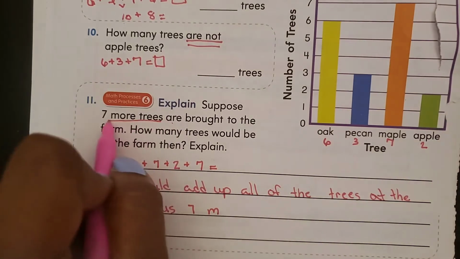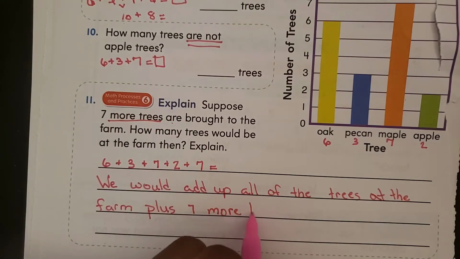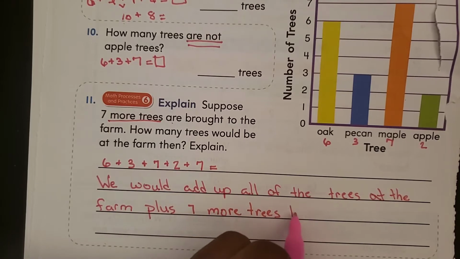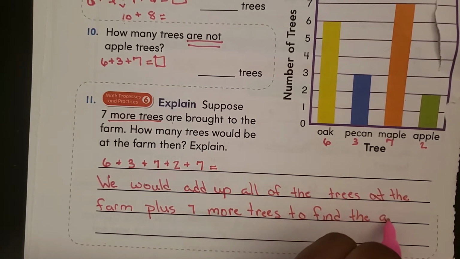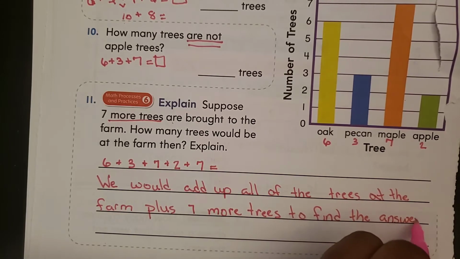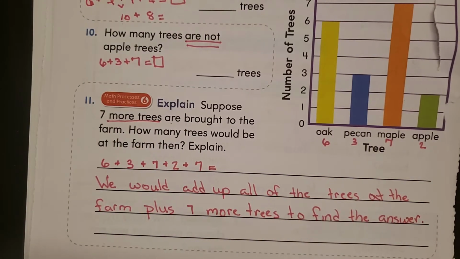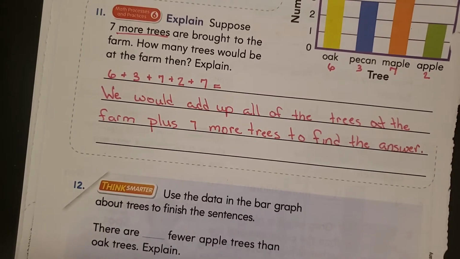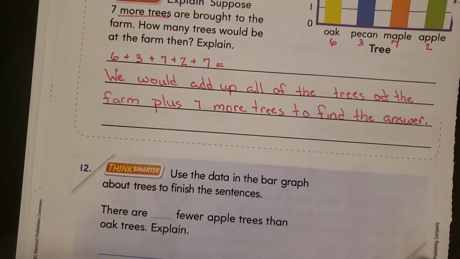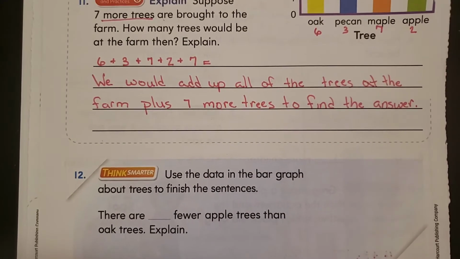Here it is right here, to find the answer, giving us the steps right here. Okay, jot that down. Going down to number 12. If you need to, you can of course pause it like I always tell you.